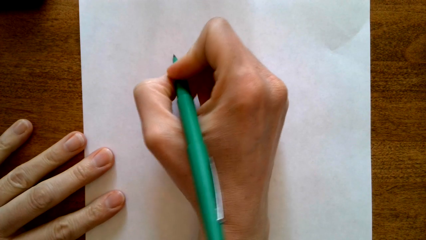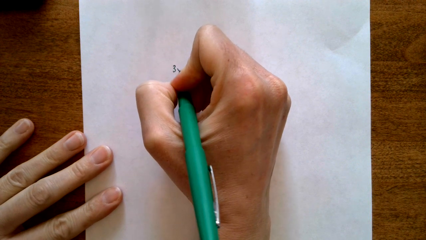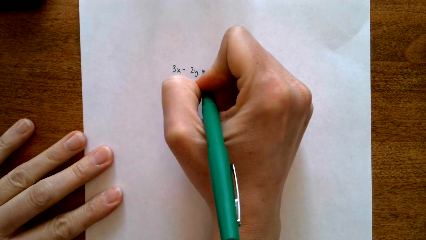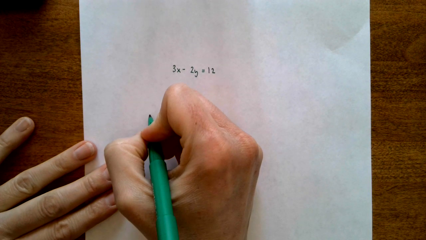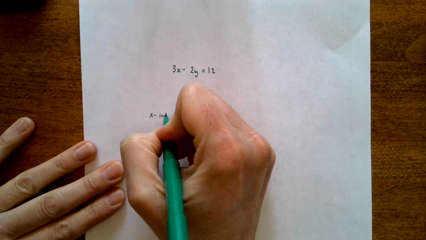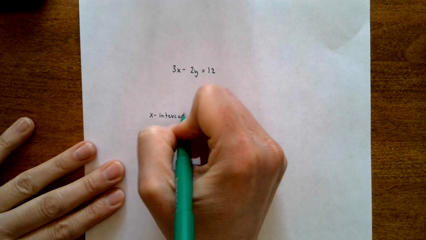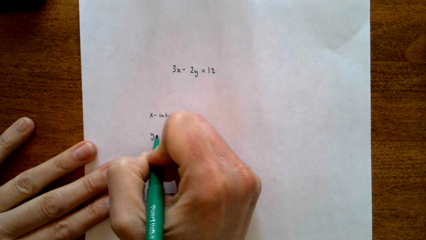So I'll go ahead and walk through an example and then you can watch this video and hopefully this will help. So the equation you had mentioned was 3x minus 2y equals 12. And so in the work we were doing, we were asking you to find two things. So we wanted the x-intercept and we wanted the y-intercept.